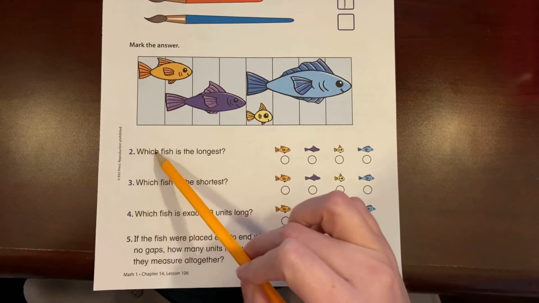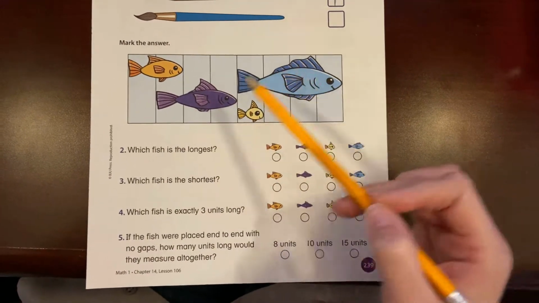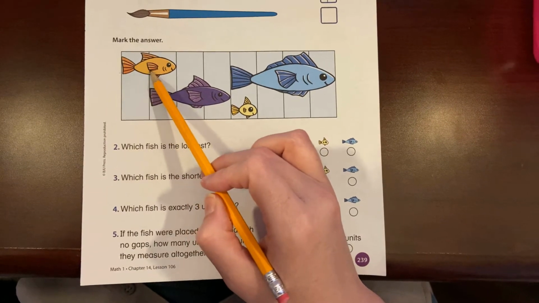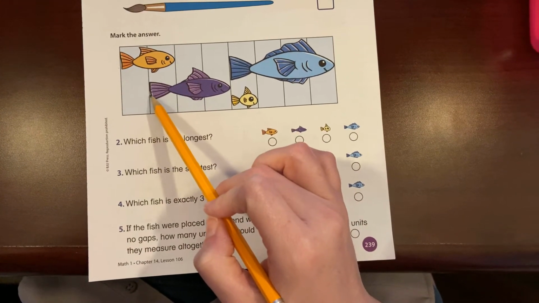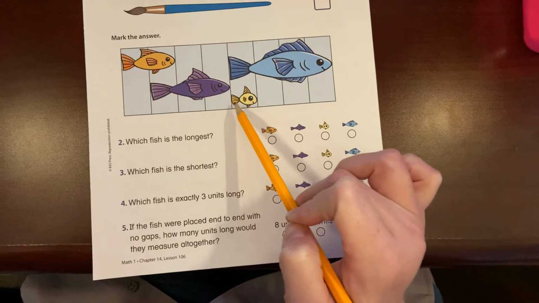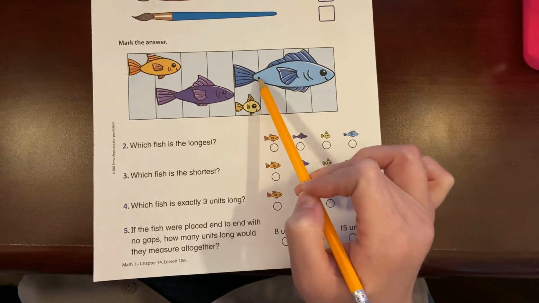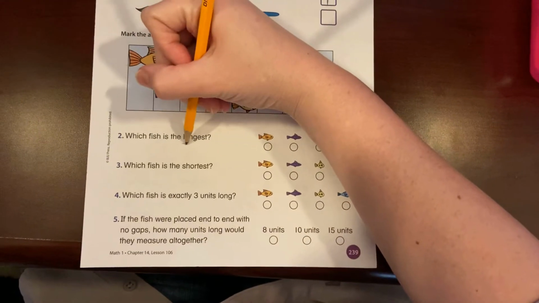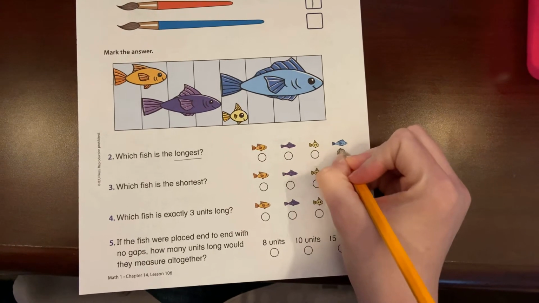So for example, number 2 says which fish is the longest. Well, looking at it, I could tell which one is the biggest or the longest, but I can also use these rectangles to let me know. So like this orange fish is in 1, 2, it stops at 2 rectangles. When I measure the purple fish, it starts at the tail here and it goes 1, 2, 3 rectangles long. The yellow fish is just inside of 1 rectangle. But then if I look at this blue fish, it goes 1, 2, 3, 4 rectangles. So the longest, this is our word right here that we're focusing on, longest. The longest one is the blue one because it goes through 4 rectangles, and that's the most.